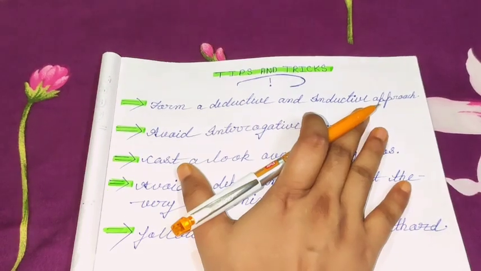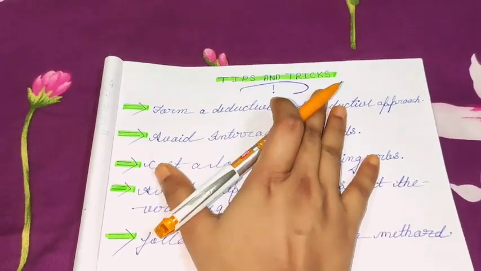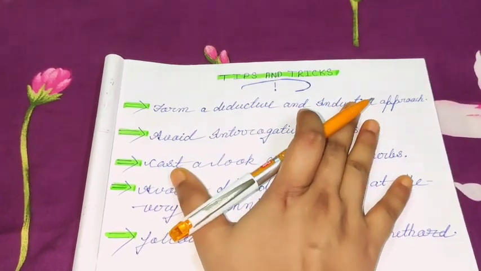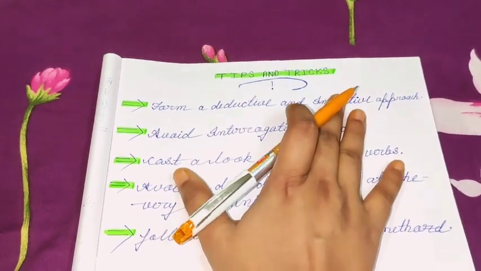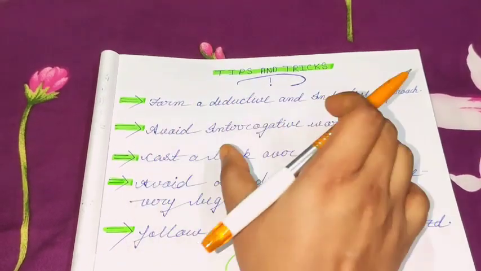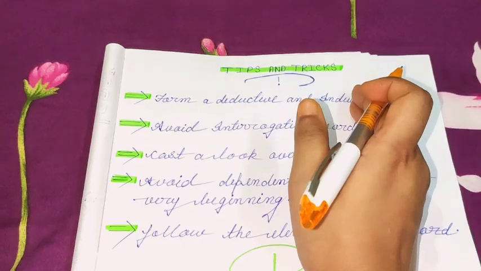At first, when you are doing any question based on sentence rearrangement, maybe you will make some mistakes, but with continuous practice they will be completely removed. So the first tip is form a deductive and inductive approach, from specific to general.